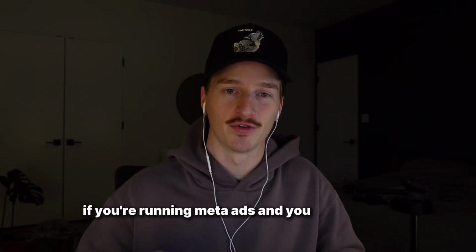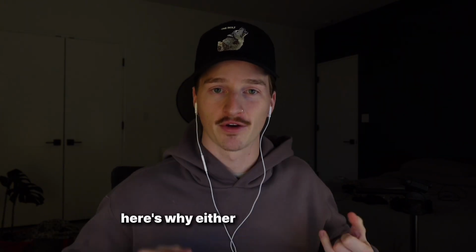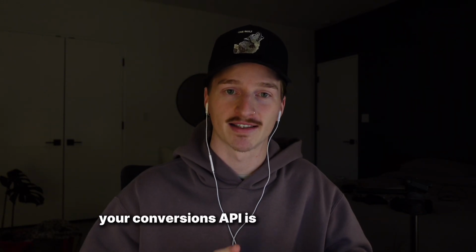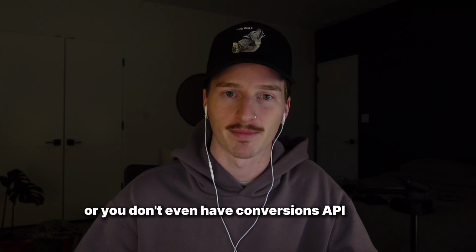If you're running Meta ads and you do not have Conversions API set up, you are killing your potential performance. Here's why. Either your Conversions API is set up incorrectly and you don't know how to fix it, it's set up incorrectly and you don't even know that it's set up incorrectly, or you don't even have Conversions API set up at all.